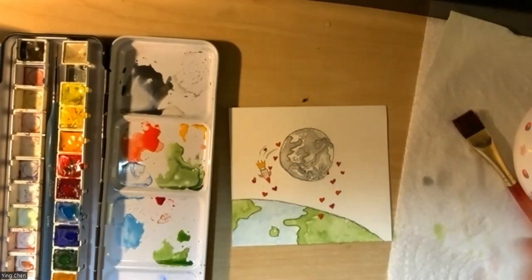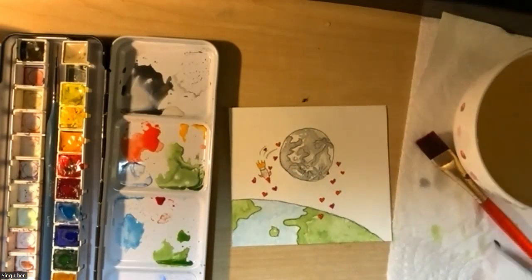That gurgling noise is me cleaning my brush with the water, by the way. It's not a pet fish.